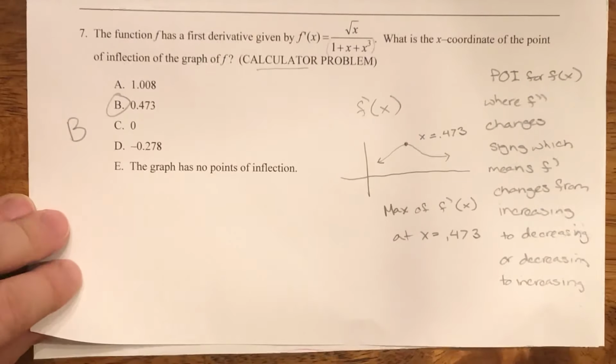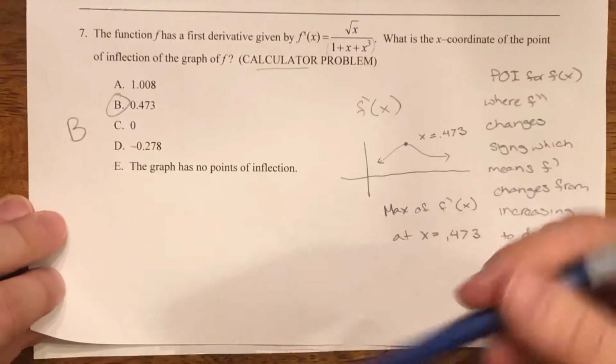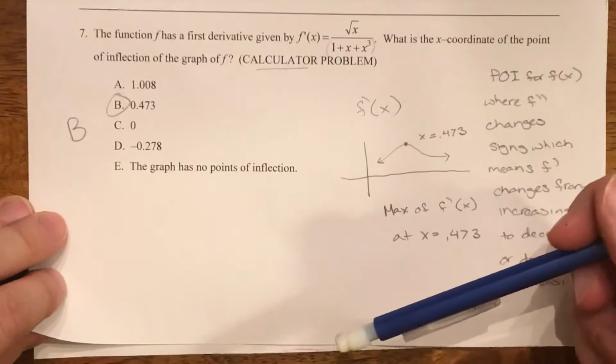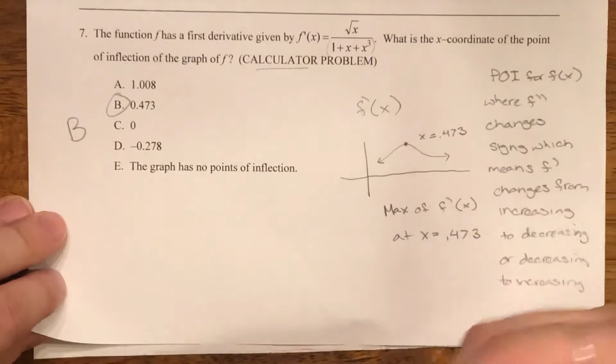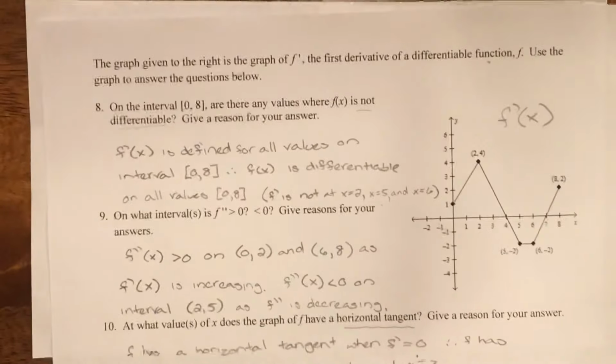That connection, knowing that the x-coordinate of the point of inflection would be when the second derivative changes signs, but that's when the first derivative is changing from increasing to decreasing or decreasing to increasing. That idea is important for this test, you know. But I feel like that's what we're talking about right now, this test, so.